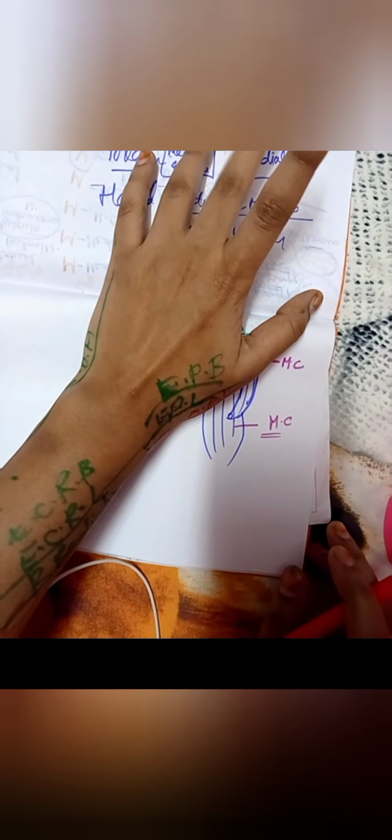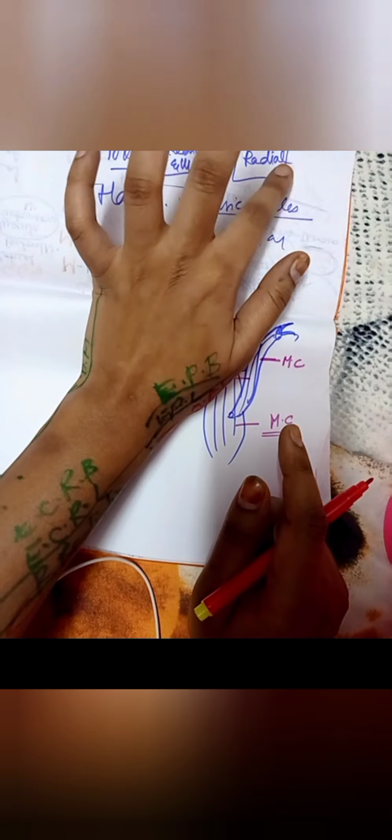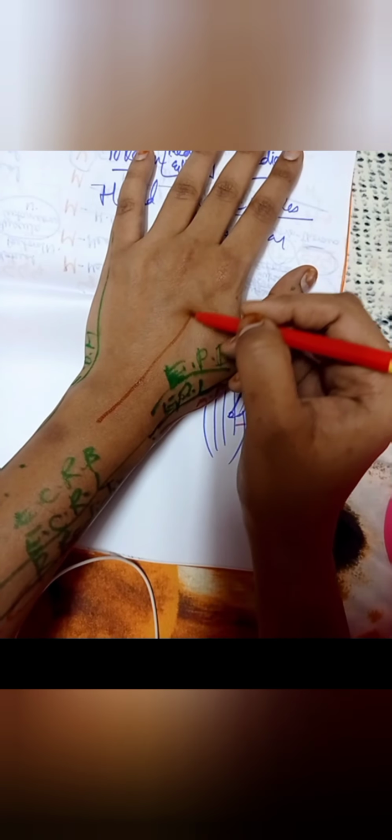And for this special extensor side, the index finger will have a special thing. Extensor indicis is present. Only on the extensor side; on the flexor side, the index finger is not given so much importance. Only on the extensor side, extensor indicis.